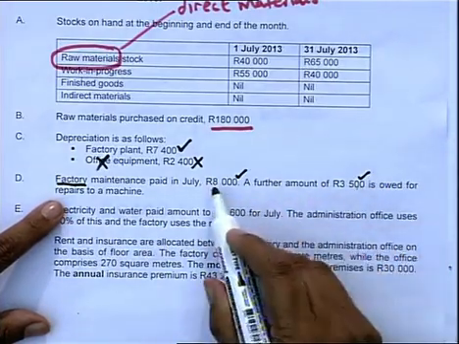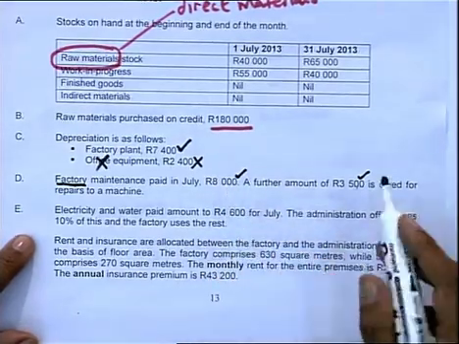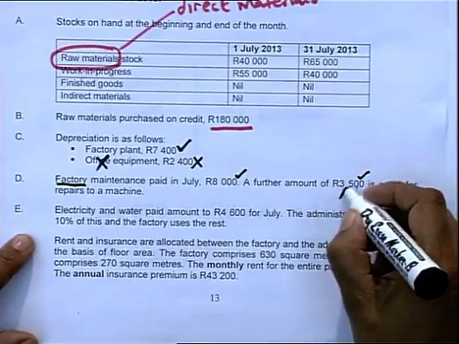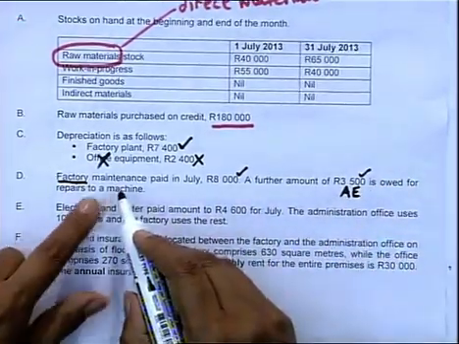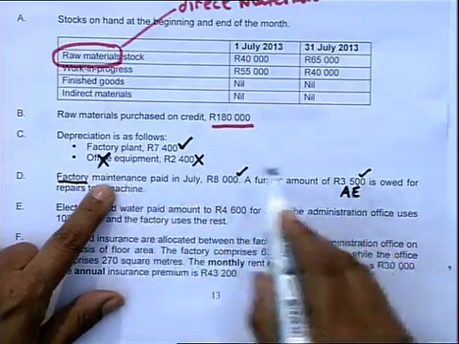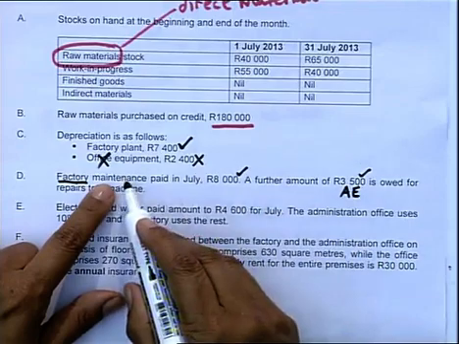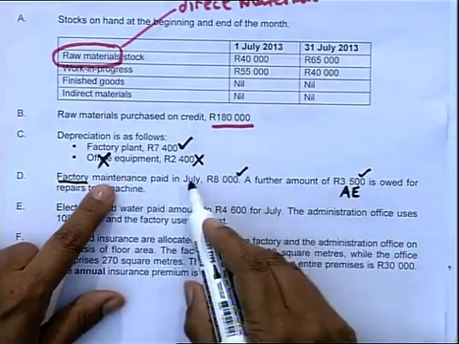Why are we going to do that, learners? Because we are busy with financial statements. And remember, that will be an accrued expense. Did we get the benefit of the maintenance? Did we use the benefit of the maintenance? Yes. Did we pay it? No. Is it an expense for this year? Yes.